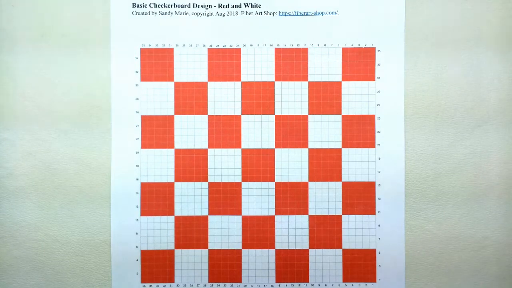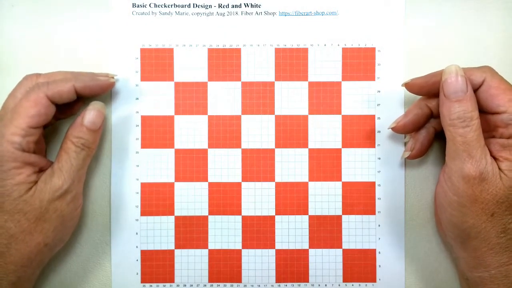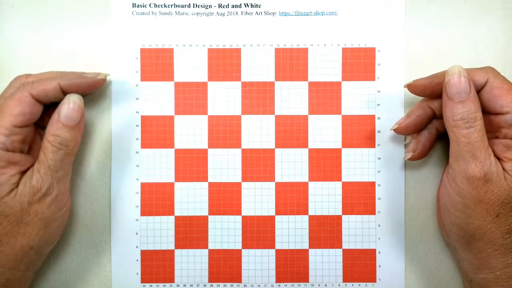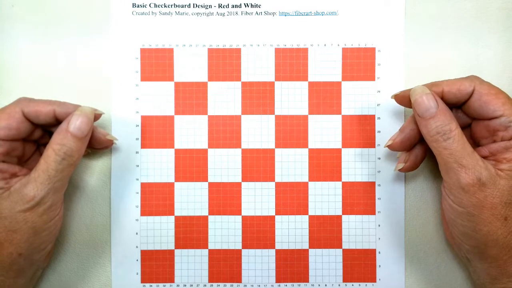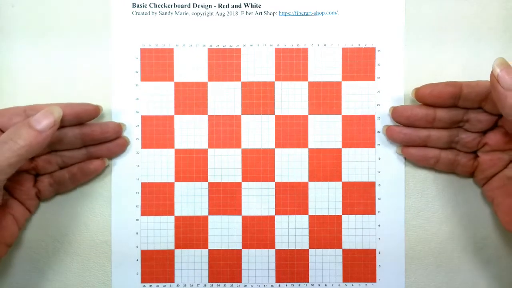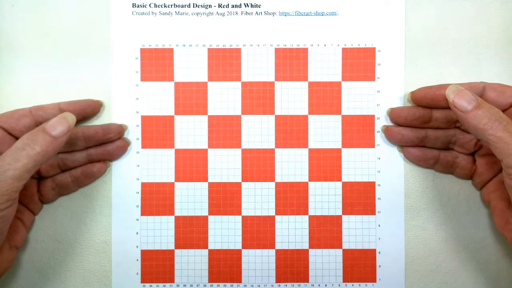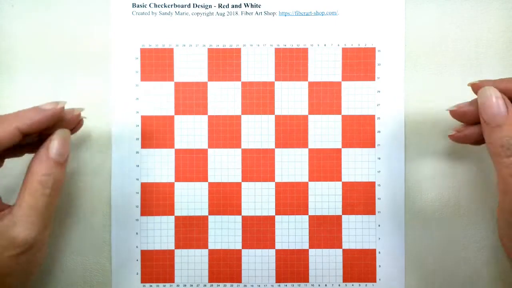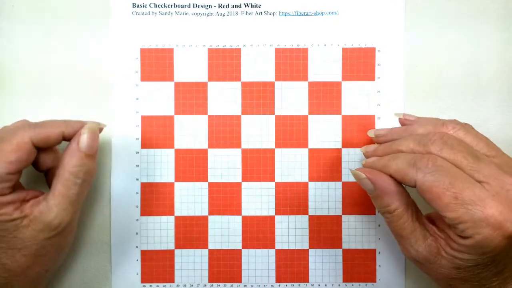Welcome to my little video area in my studio. We are going to go over the basic checkerboard design in order to show you how to use a tapestry crochet graph pattern. This is the actual design that most people start with when they're learning tapestry crochet. And you are going to be surprised at how easy this actually is.